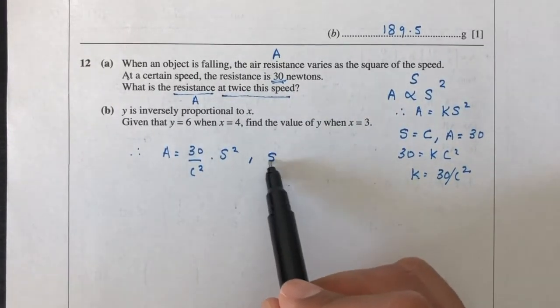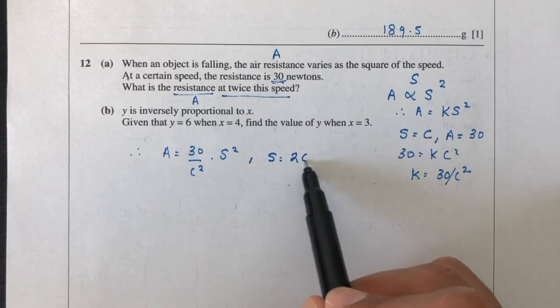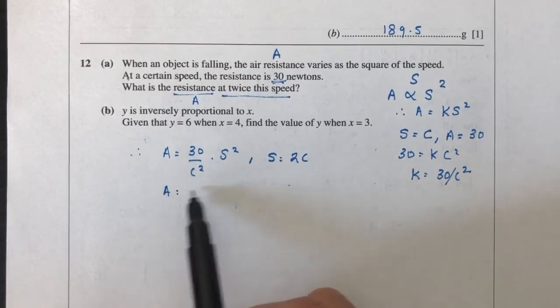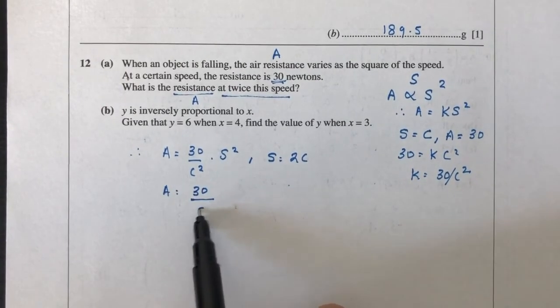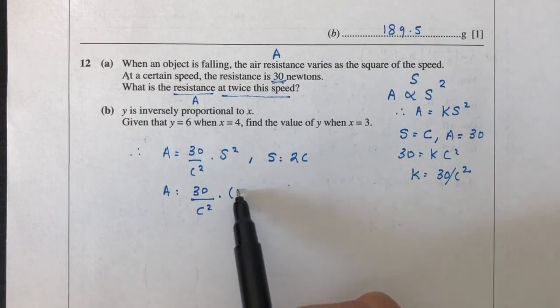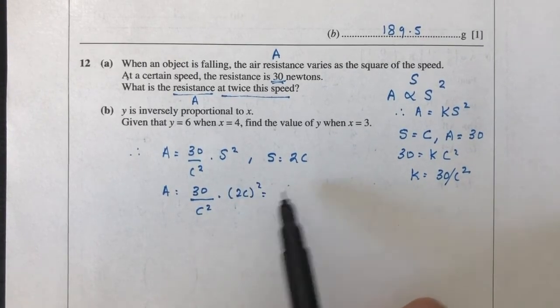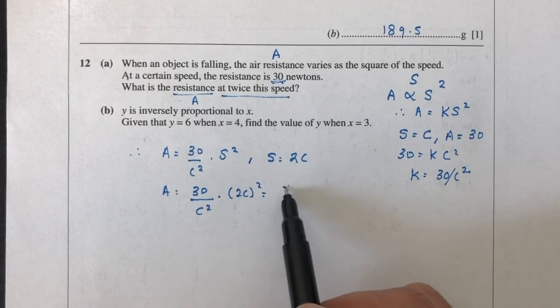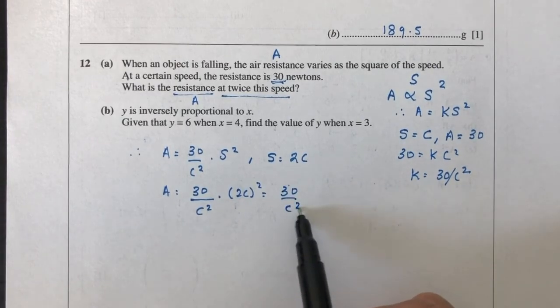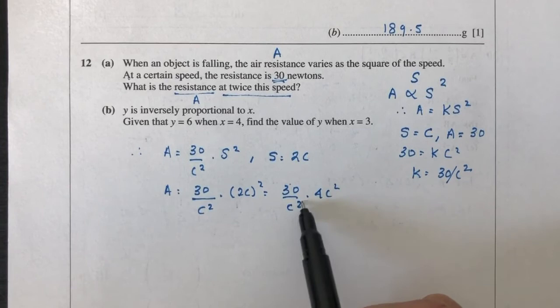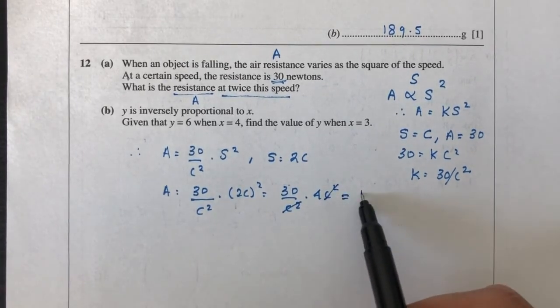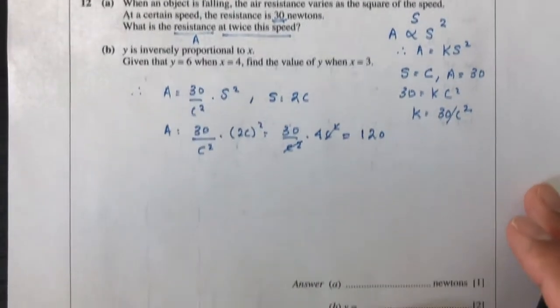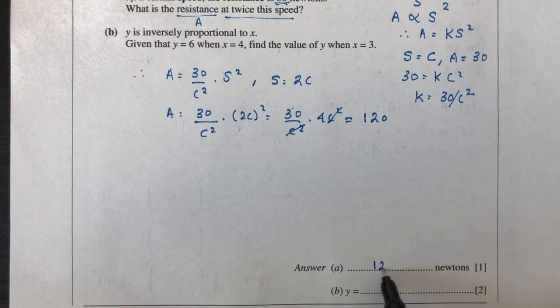So now when S equal to 2C, find A. So A equal to 30 over C squared times 2C squared. Let's simplify. That will become 30 divided by C squared times 4C squared. So this one goes away. This will be 120. So A will be 120 newtons.